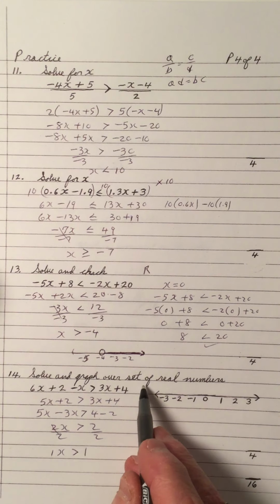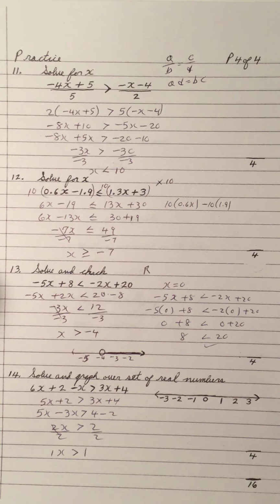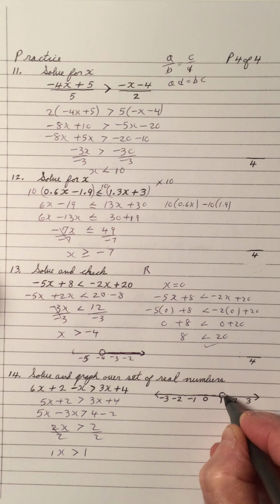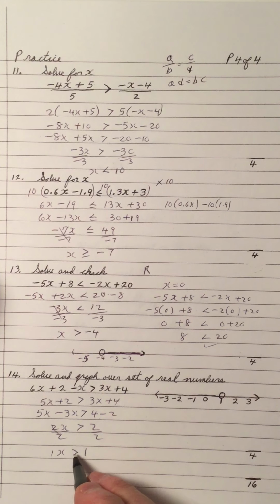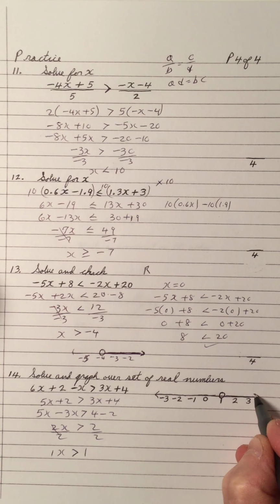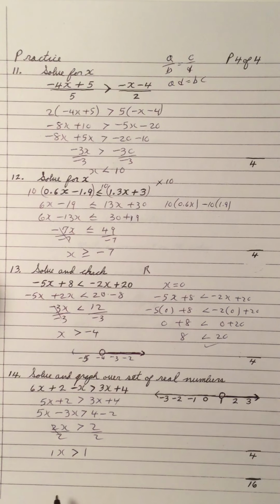And we got to graph these over the real numbers. And the real numbers means you have to shade in. If you're graphing integers, naturals, or wholes, you got to use dots. But when you use real numbers, you got to shade. It's not equal to 1. So it's a hollow dot. Hollow dot means that 1 is not included. We have the shade pointing to the right. Greater than is to the right of the number. So there's the shading. A set of real numbers.